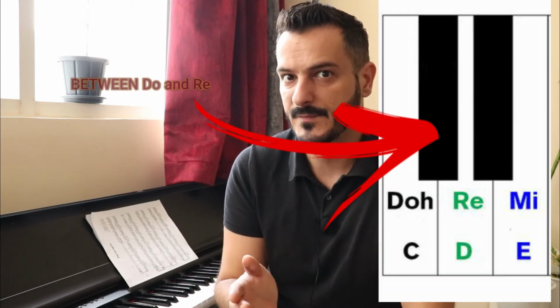Do, re, pretty much clear. But in nature, there are some sounds that don't belong either to do or to re. They're kind of in between those two notes, okay?